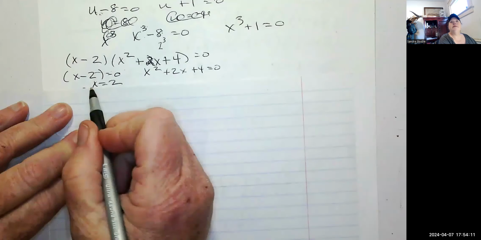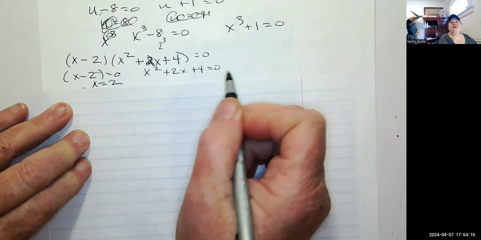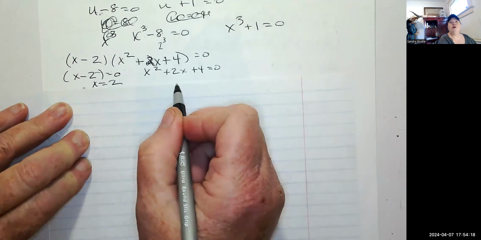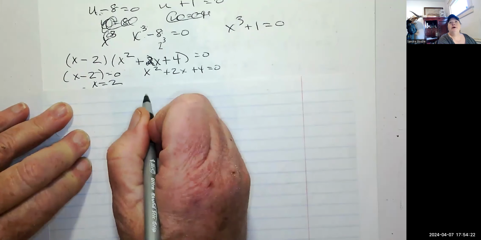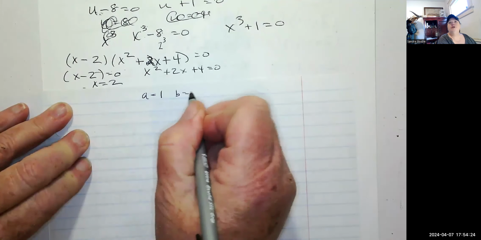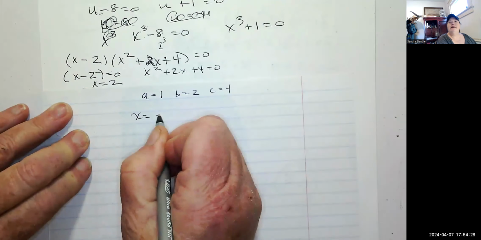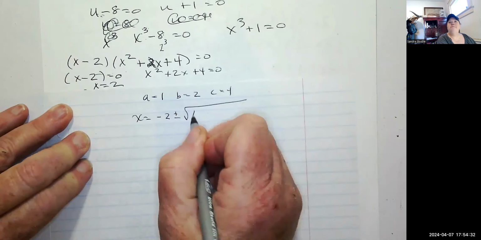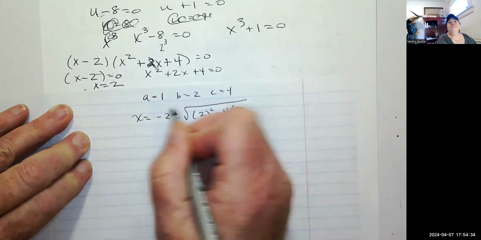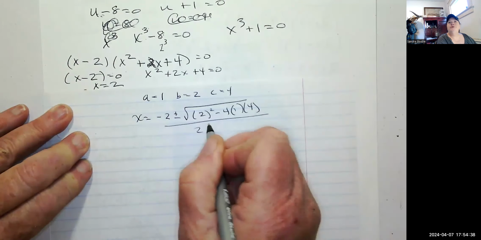So we've got x is equal to 2. And we have this trinomial equal to 0. We need to solve this using the quadratic equation. It's probably the easiest way to do this. So A is 1, B is 2, C is 4. So x equals negative B, so negative 2 plus or minus the square root of B squared minus 4AC, and all of that is over 2 times 1.